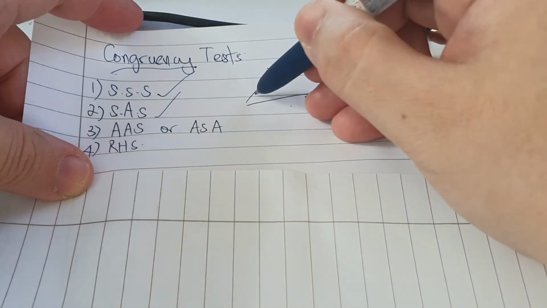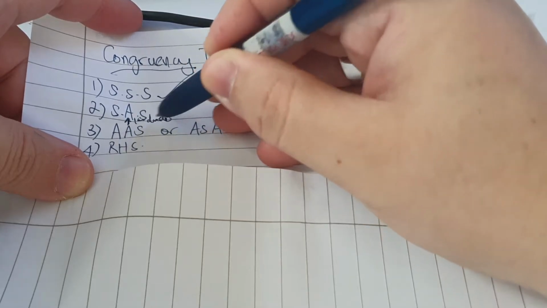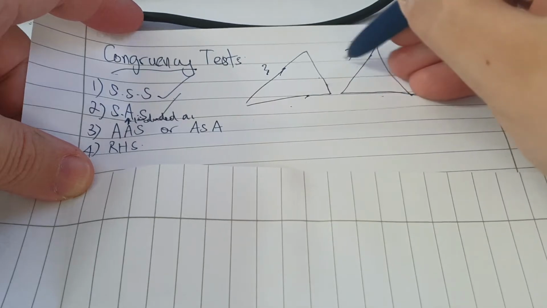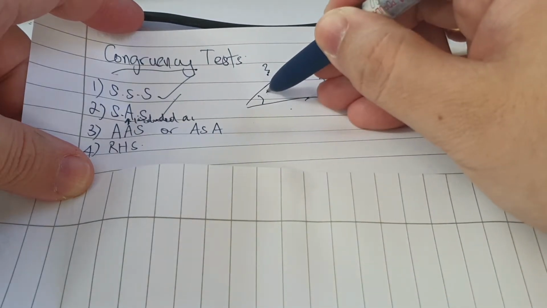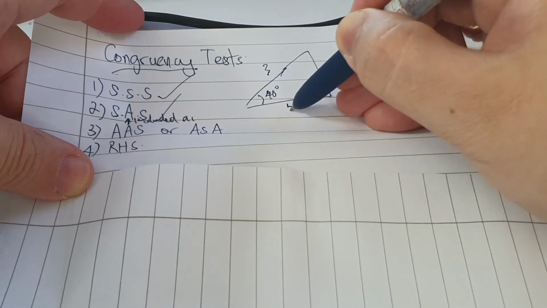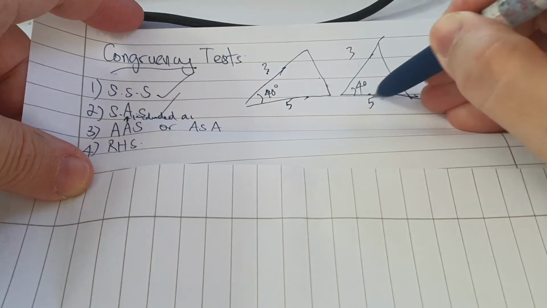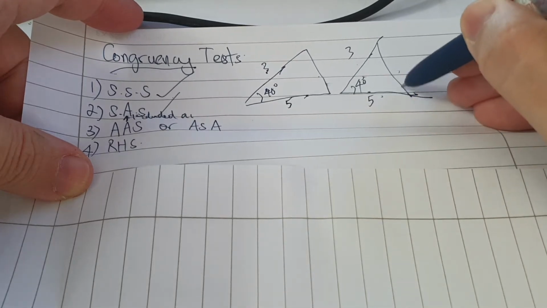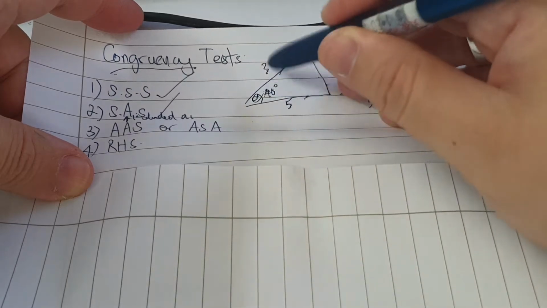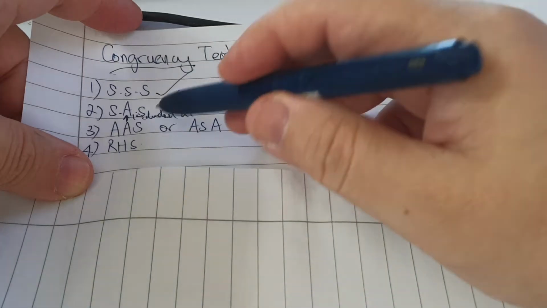Now, SAS is, you need to take note of this included angle. That means if this is 3, then this is 3. This, let's say, is 40 degrees, then this is 5, then this must be 40, and then this must be 5. Okay, if the 40 is here, right, then it's not an included angle. Included angle means it must be in between 2 of the same sides. Okay, so this one I take note.